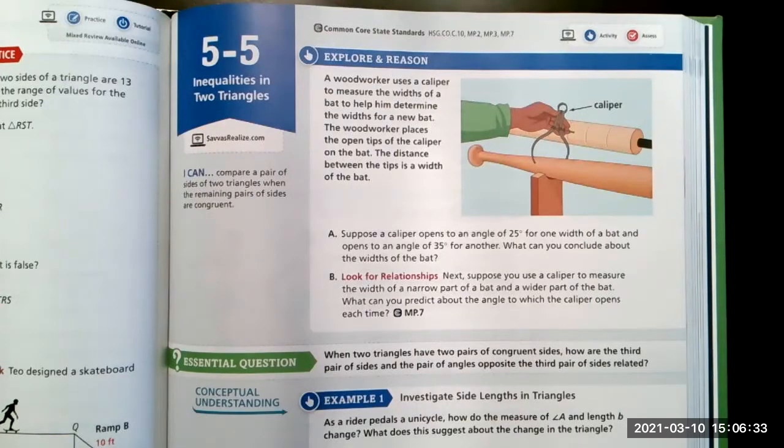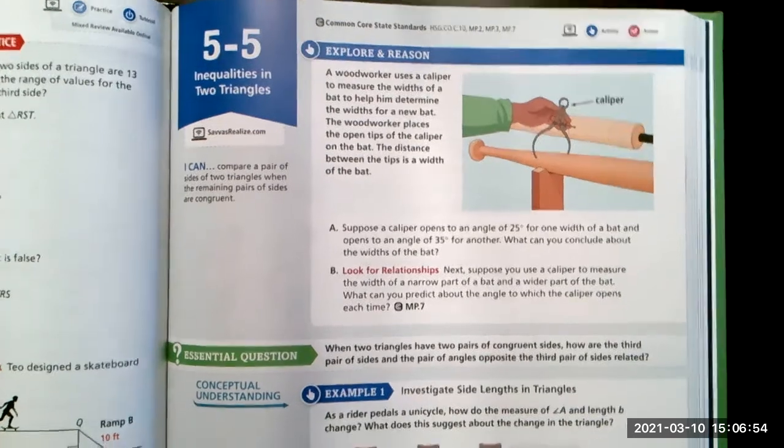Today we're going to take a look at lesson 5.5, inequalities in two triangles. This goes hand in hand with the last lesson, which was 5.4, inequalities in one triangle. The concepts that 5.4 introduced are basically just continued in this lesson throughout these examples. So let's go ahead and take a look.